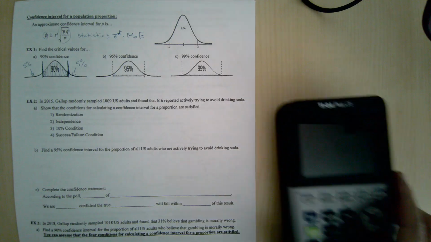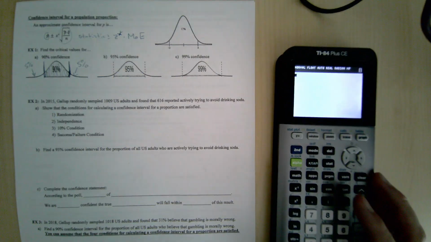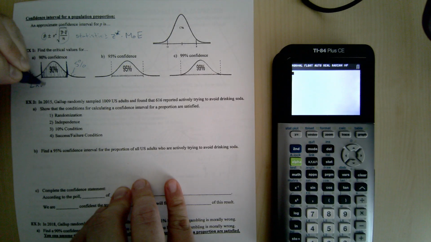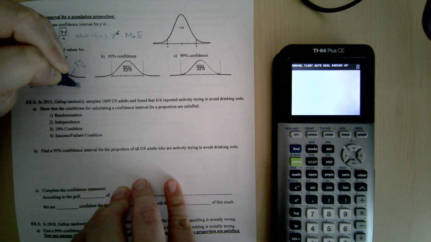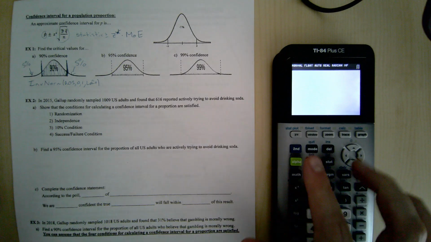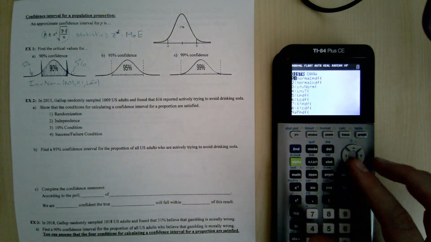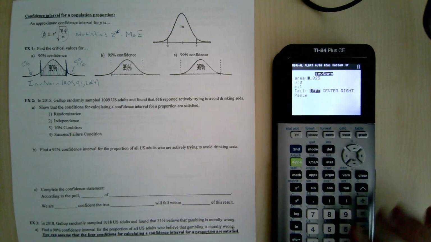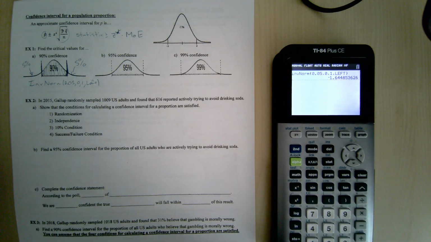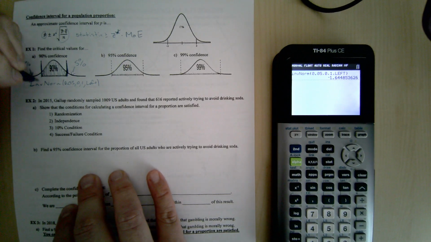Okay? So if we do inverse norm, .05 to the left, we should get this value.